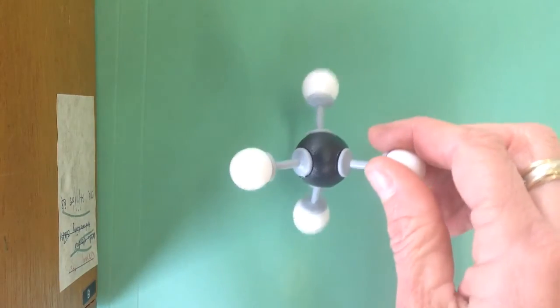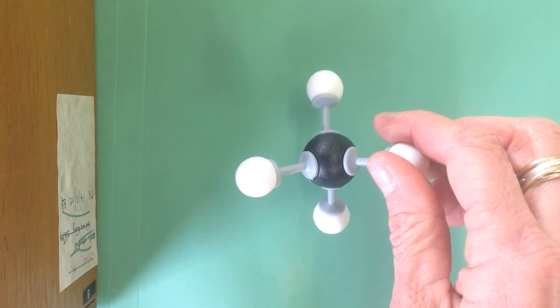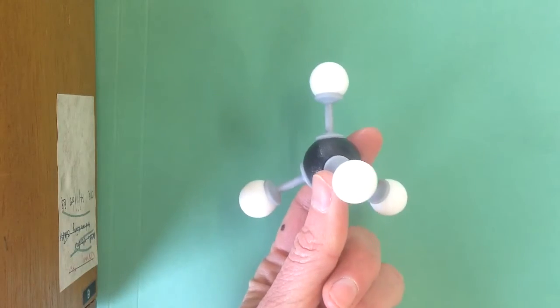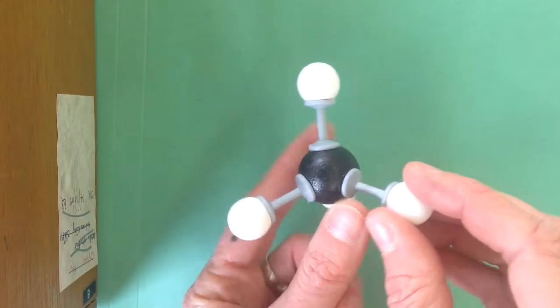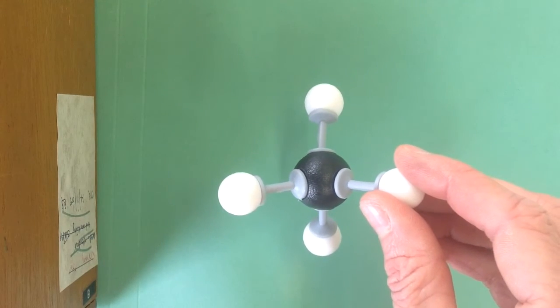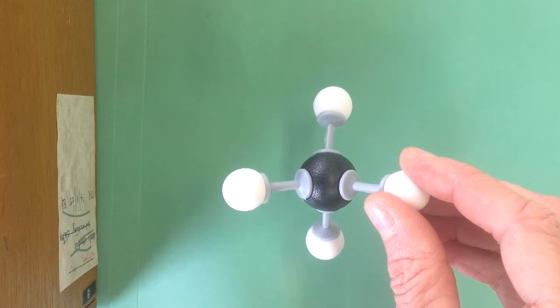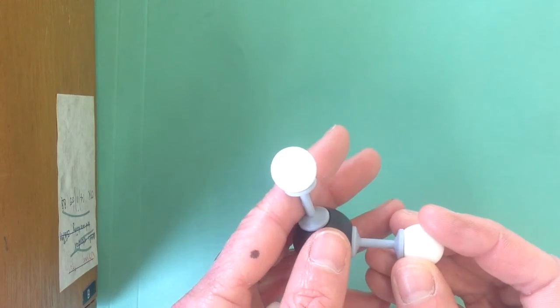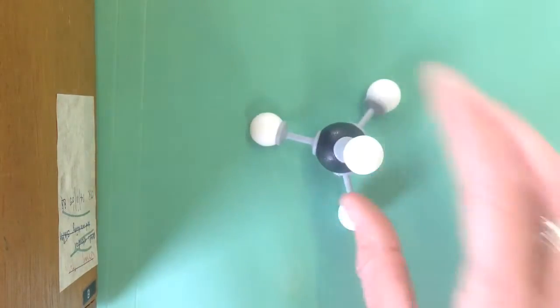Now that's in 3D. You'll need to draw it in 2D, guys. Maybe like that. You could draw it like that. One carbon, 4 hydrogens. Think about the molecular formula. How are you going to draw that? Make sure you label your diagram.